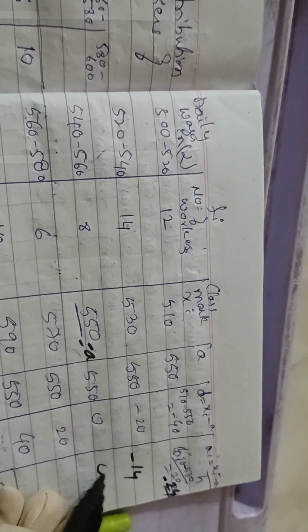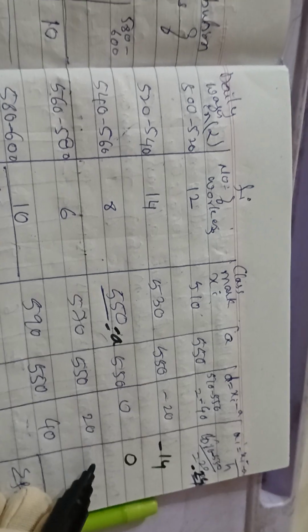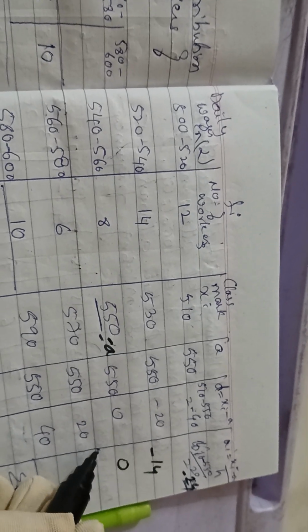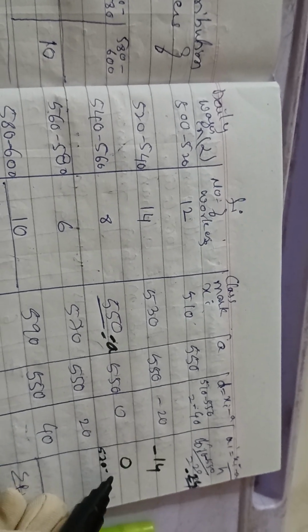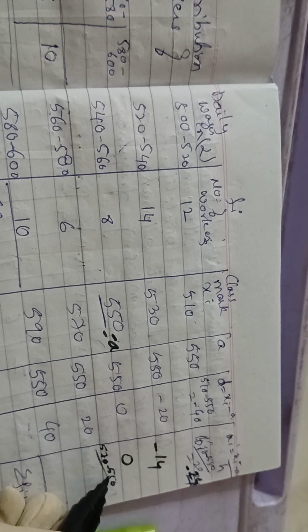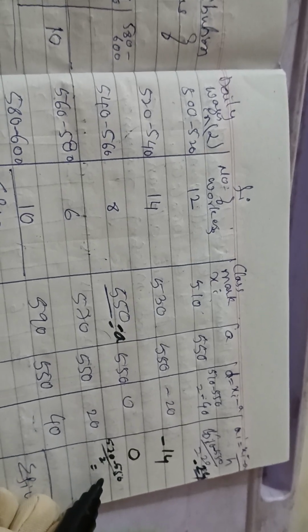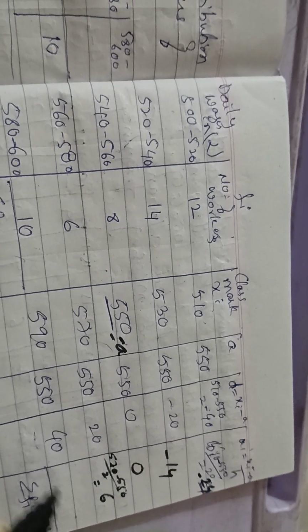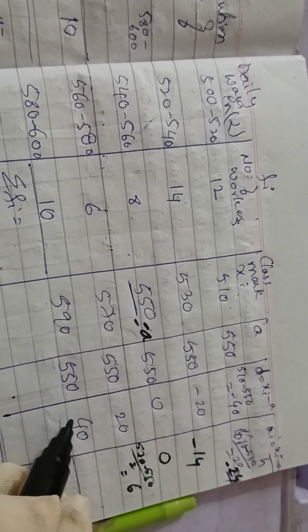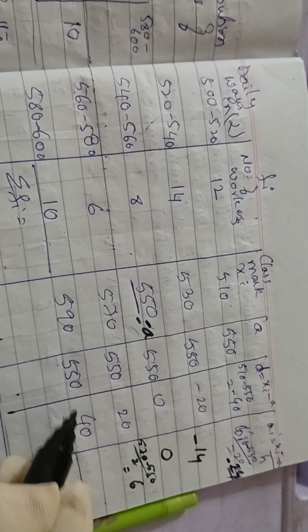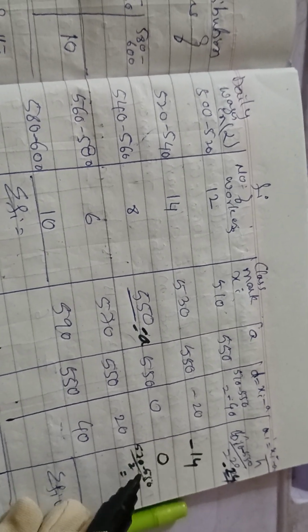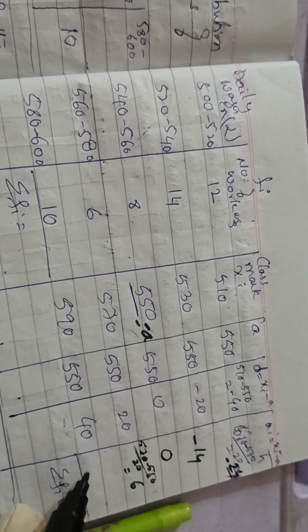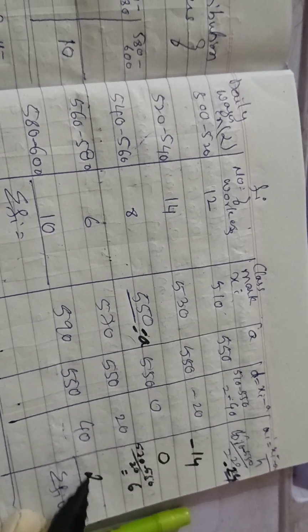Here there is 0, and again 570 minus 550 divided by 20, your answer here is 1. Similarly here also 590 minus 550 divided by 20, so 40 divided by 20, your answer is 2.